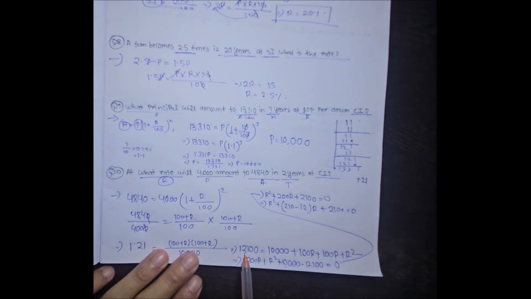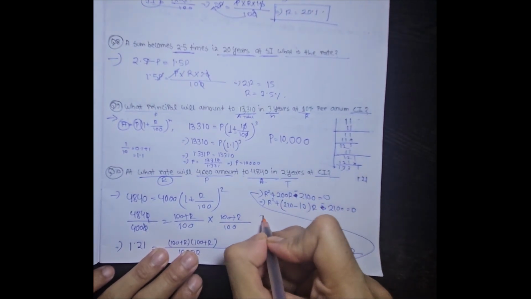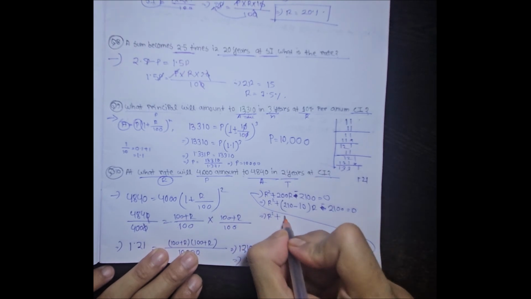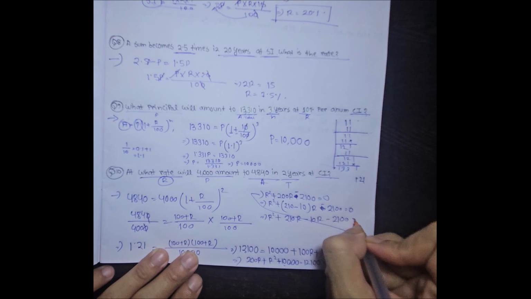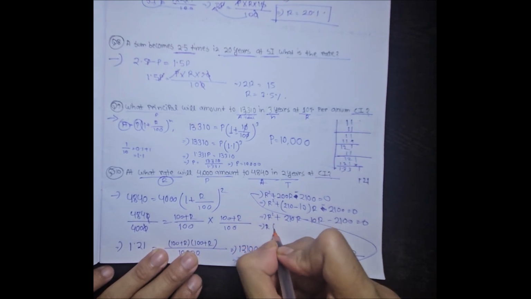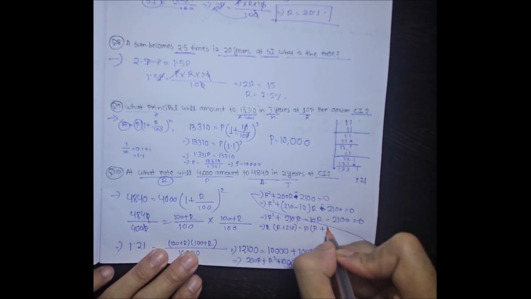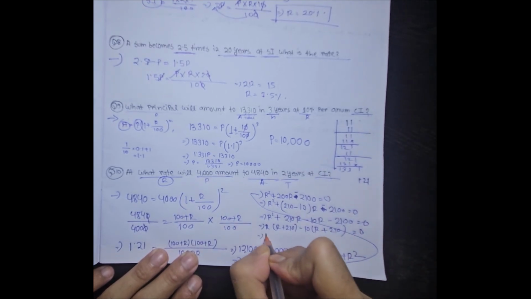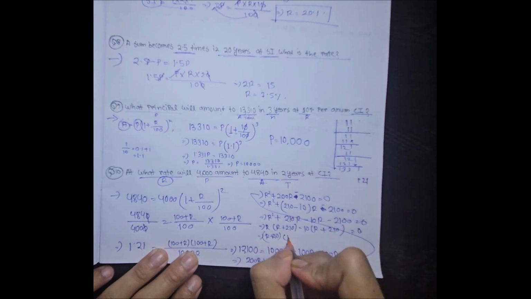Let me check 12,100. The 10,000 is on the plus side, and when it goes to the other side it will be minus, so it would be minus 2,100 here. So it comes to r square plus 210r minus 10r minus 2,100 equals 0. Taking common factors, r plus 210 and r minus 10.